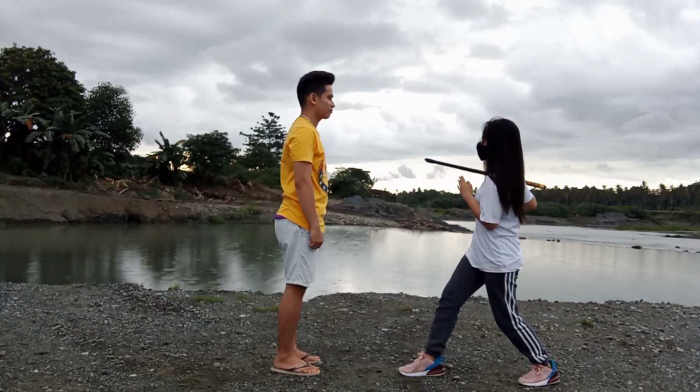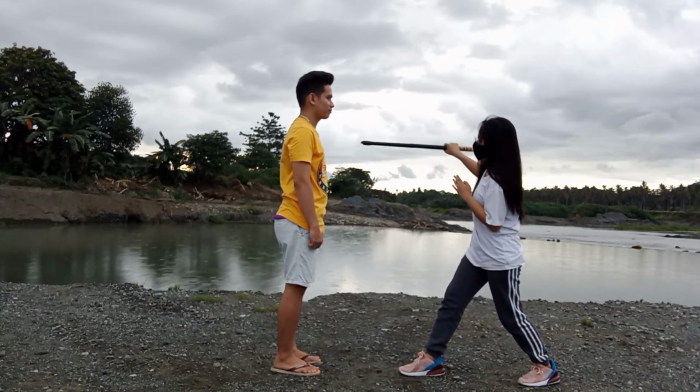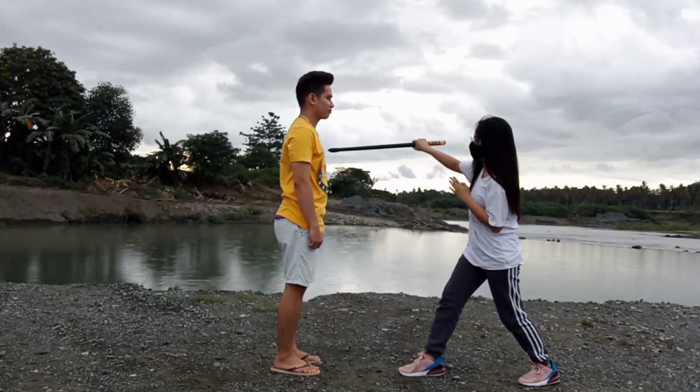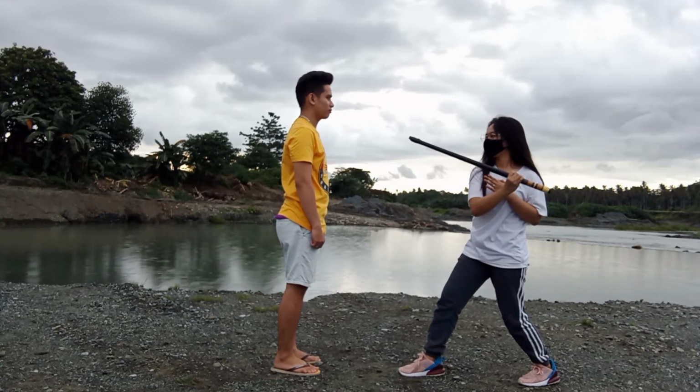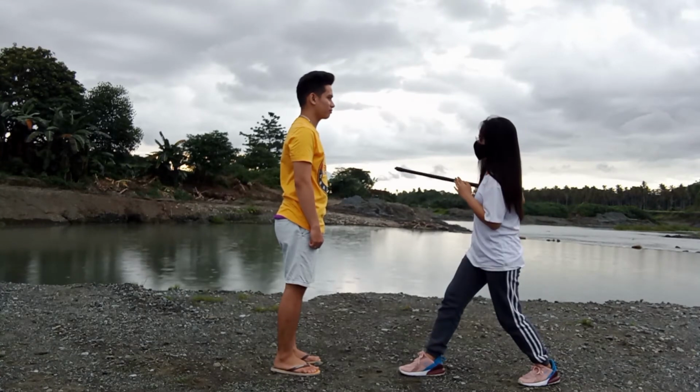Strike number 6. From last position of strike number 5, execute a forehand thrust hitting your opponent's left chest. In one continuous movement, draw back your right arm, placing your fist in front of your left shoulder and stick pointing to your opponent.